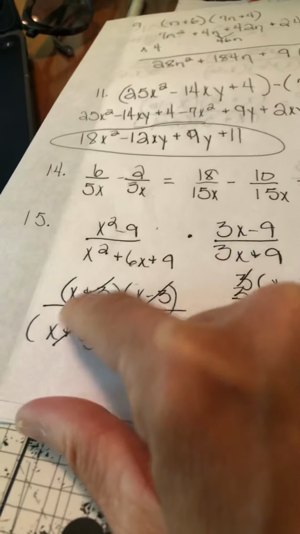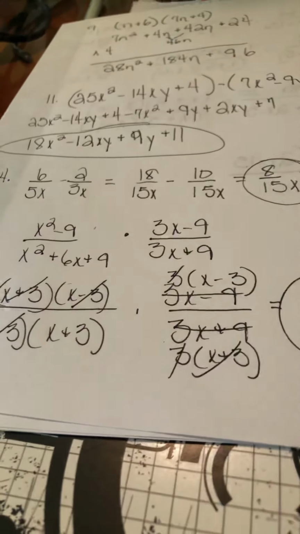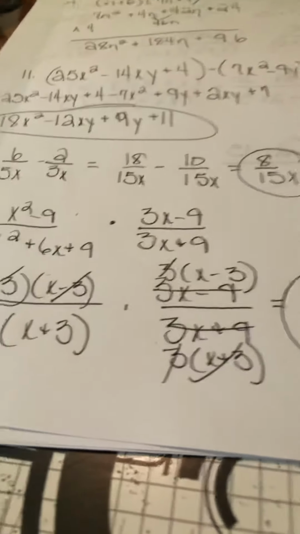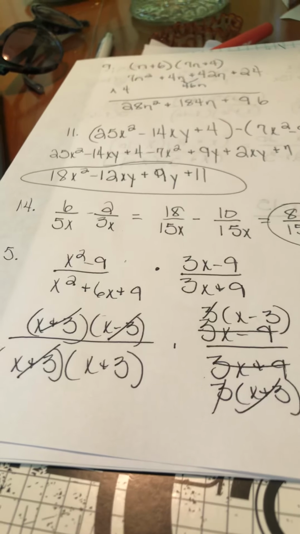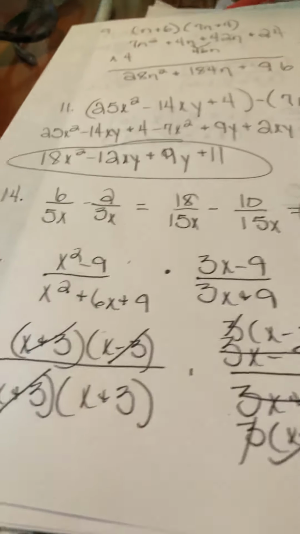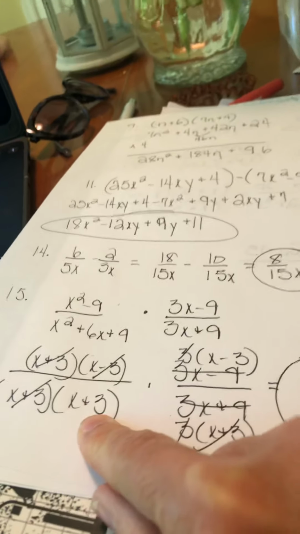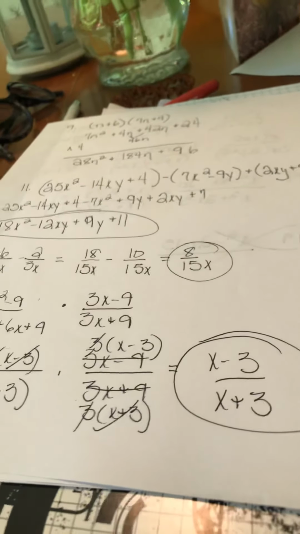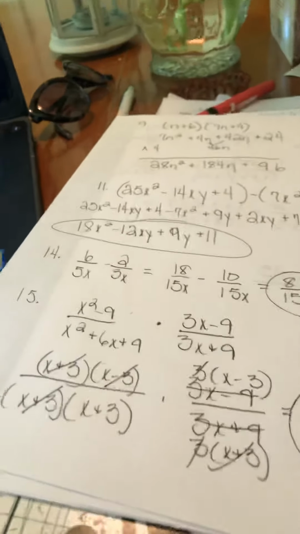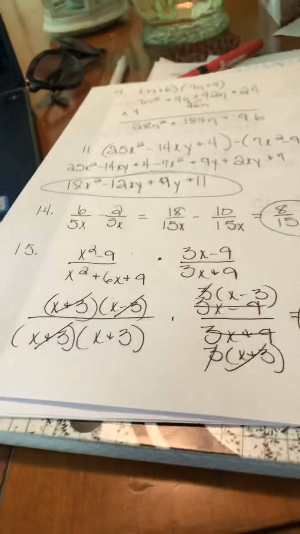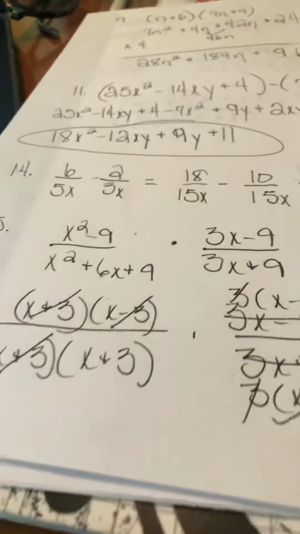So I can cross cancel these two. Then we can cancel out this x, I think, was that an x minus 3? Yep. So actually, that one we would not cancel out. So these two would stay, and then you would have to multiply these two together. So anyway, don't worry about that one. I think I did something wrong on that one.